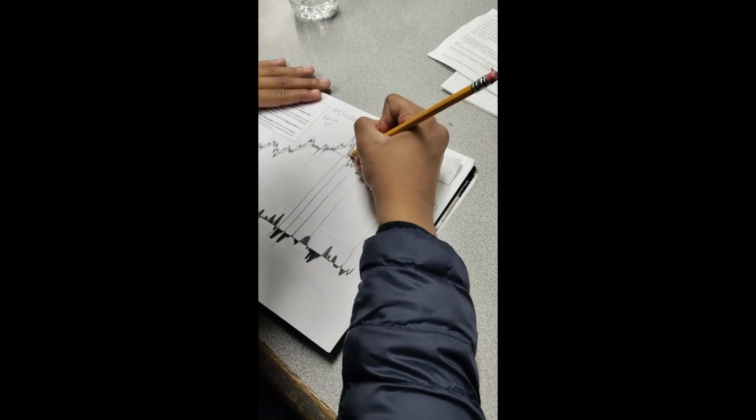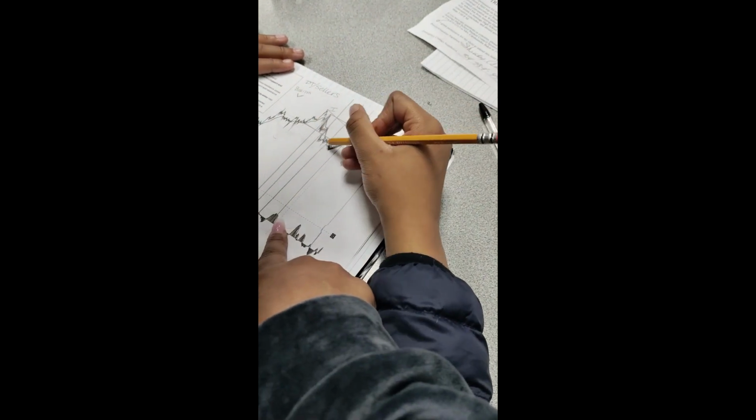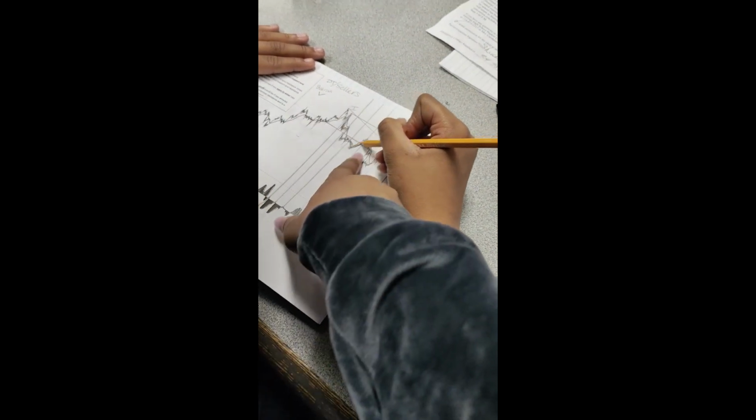Okay. What do you need help with, baby? The flags. Okay, so here's one right here. That is a flag. Yes, ma'am. There's one right here. Use your MACD to help you find where your flag is. Every time there is a retest, there you go. That's your flag. Can you see that line? I can. Yes, sir.